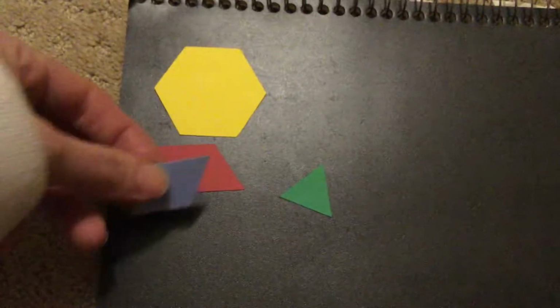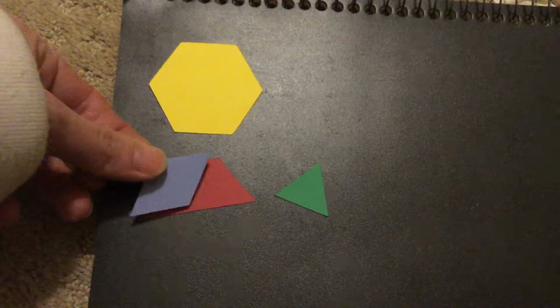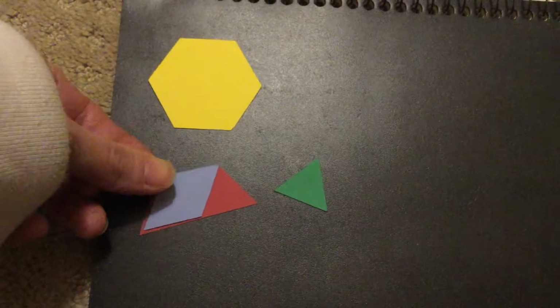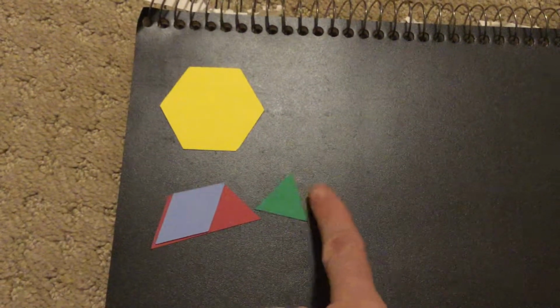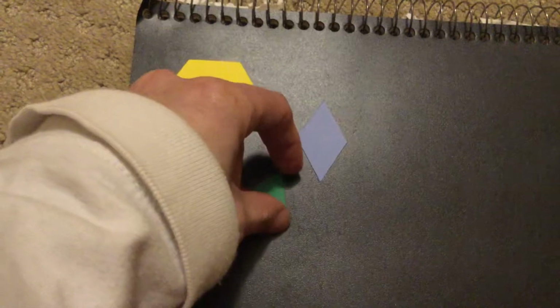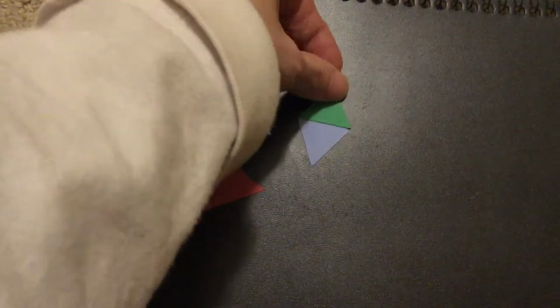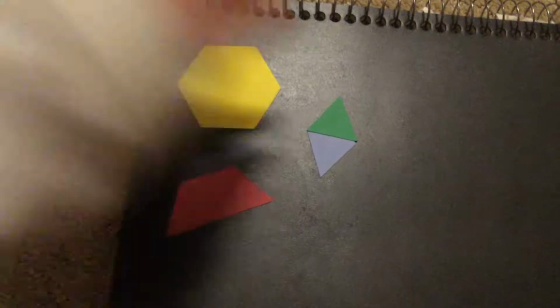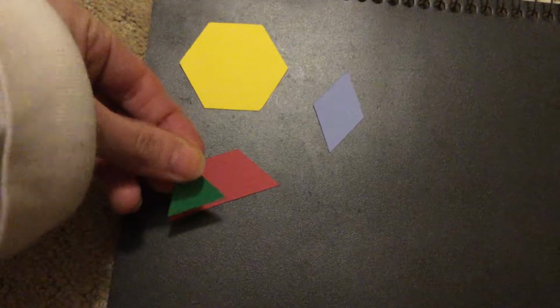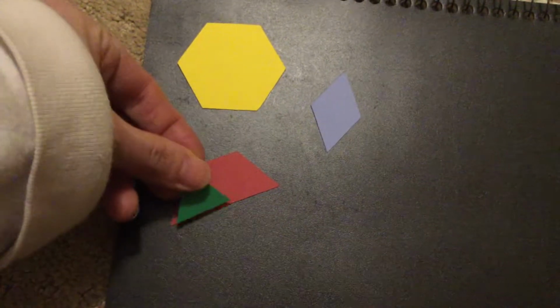Then we have, hang on a second, a rhombus or parallelogram and a triangle make a trapezoid, and two triangles make the rhombus, and then we have three triangles.